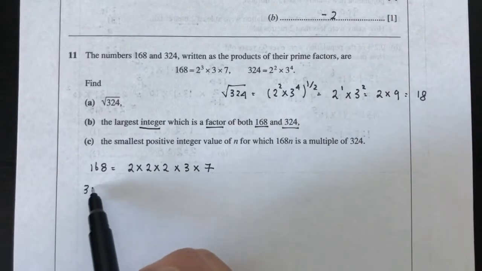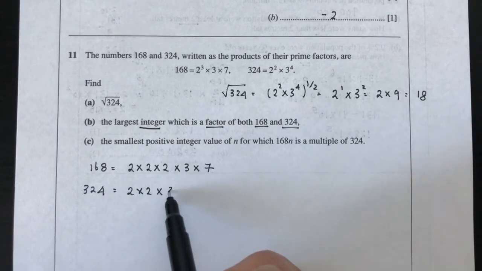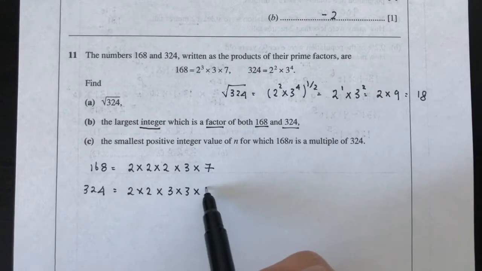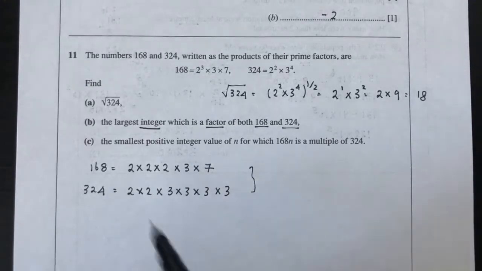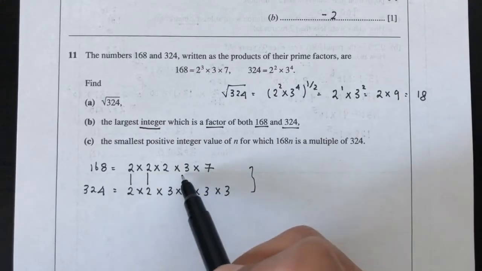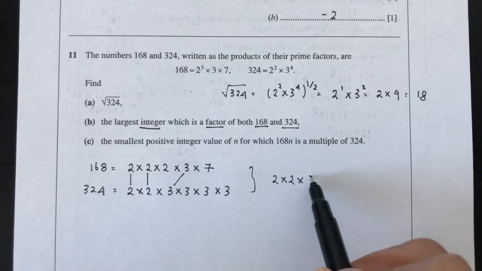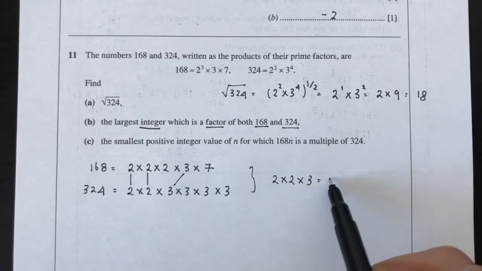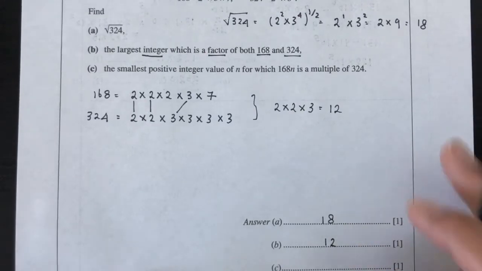And 324 is 2 times 2 times 3 times 3 times 3 times 3. To find the HCF, we have to find what is common. So this 2 is common, common, common. So your answer will be 2 times 2 times 3. That is 4 times 3, that will be 12. 12 will be your answer for part B, the highest common factor.